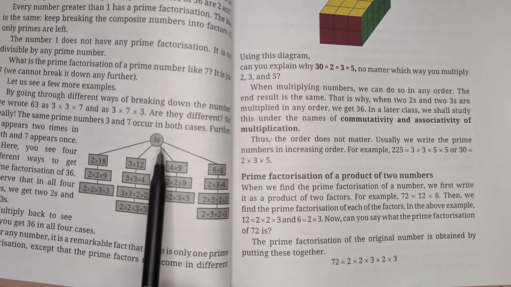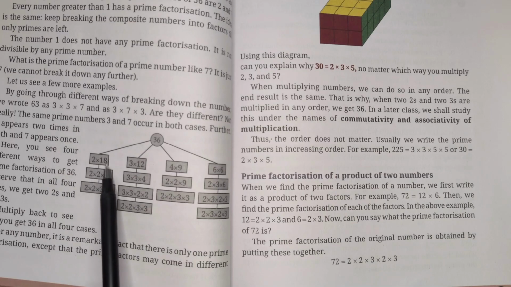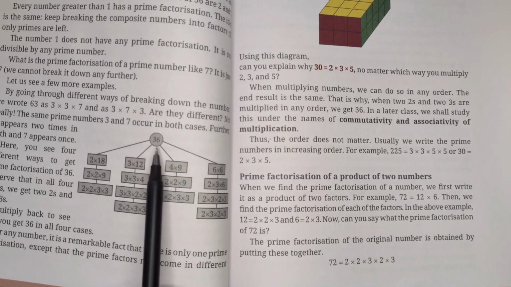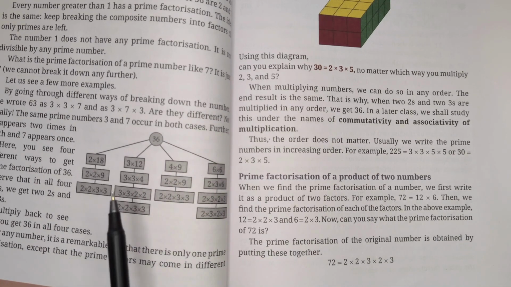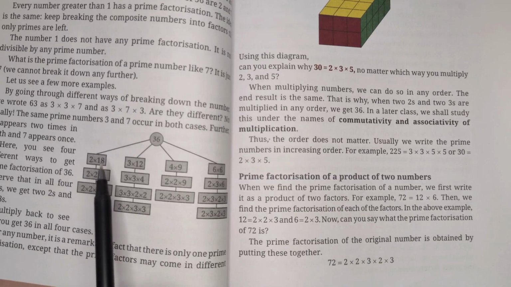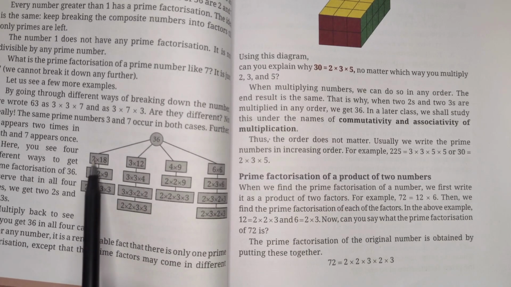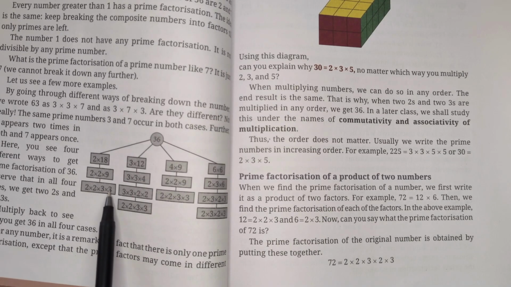We can write 36 in different ways using different tables: 2 into 18 is 36, 3 into 12 is 36, 4 into 9 is 36, 6 into 6 is 36. Whatever we take, we have to keep on splitting the composite numbers. Here 2 is a prime number, so write it the same. 18 we split as 2 into 9, then 9 as 3 into 3.